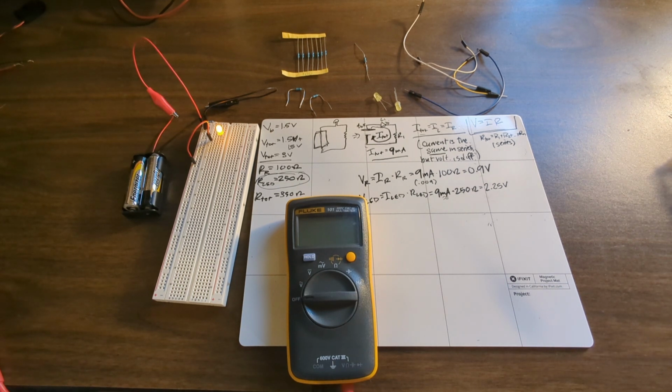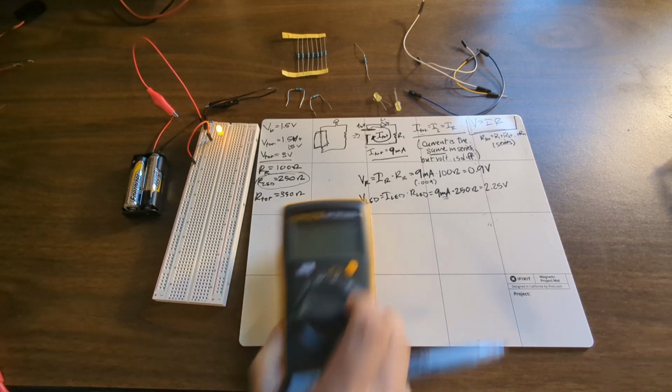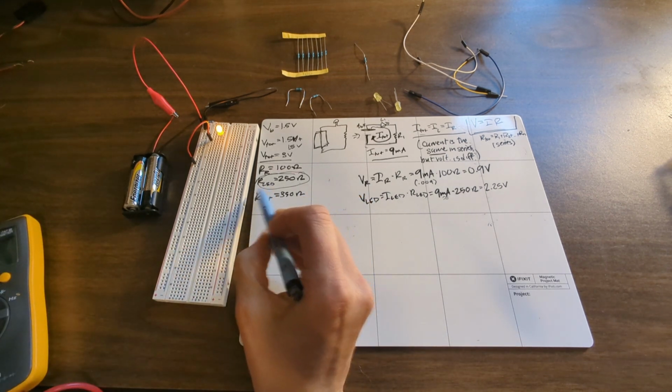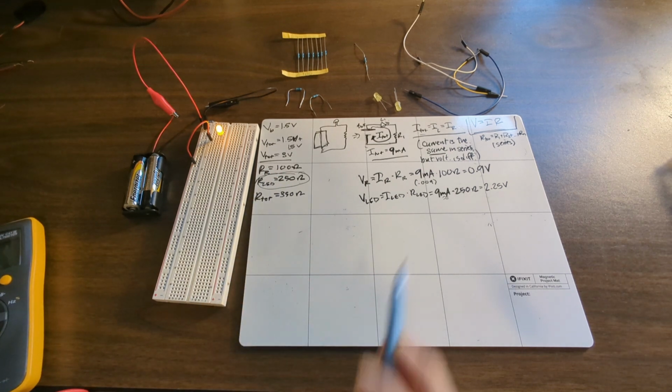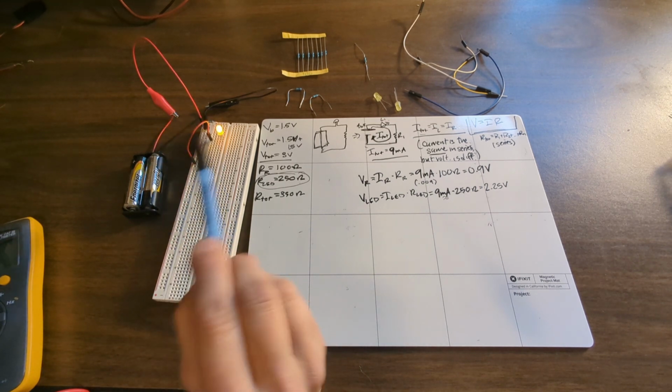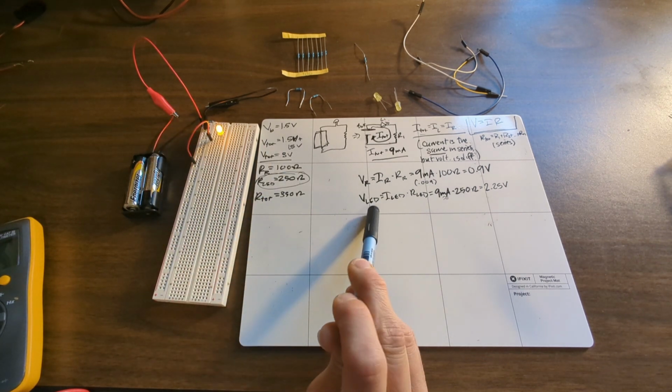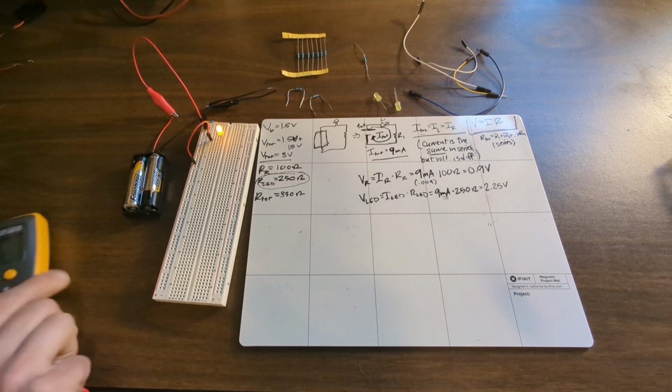If we were doing this in a real science experiment or a really sensitive circuit, we would need to be more accurate with the resistance of the LED, and then we would get closer to the voltages. But for hobbyist stuff, and for trying to understand what is going on in this circuit that we can't see, we can use math to better understand it.